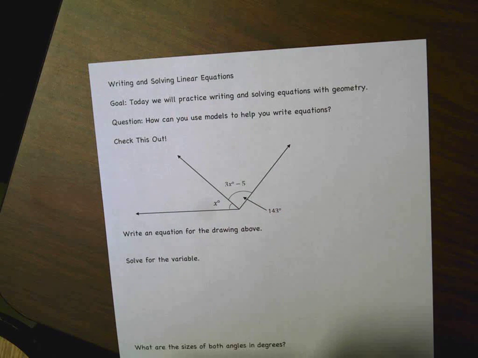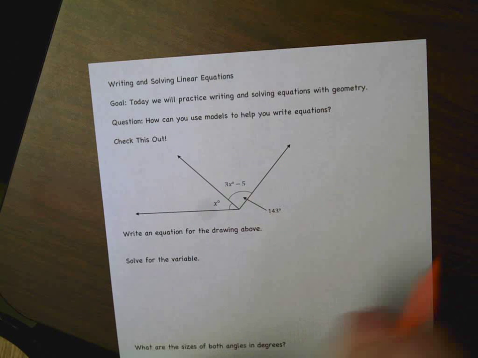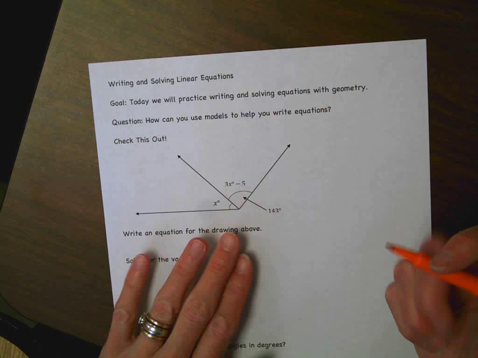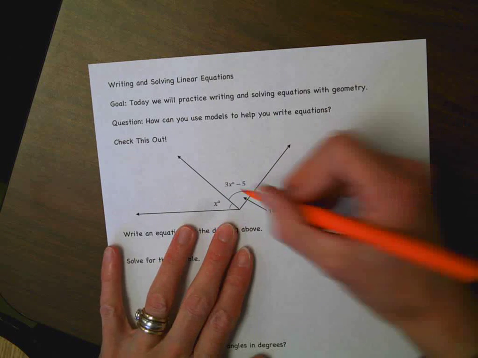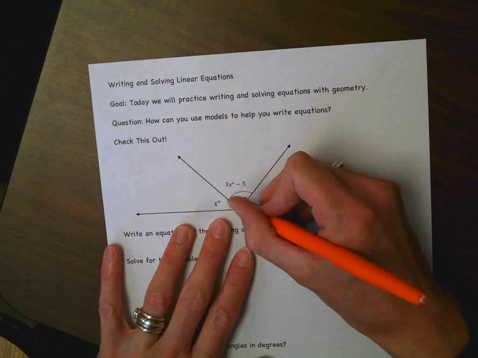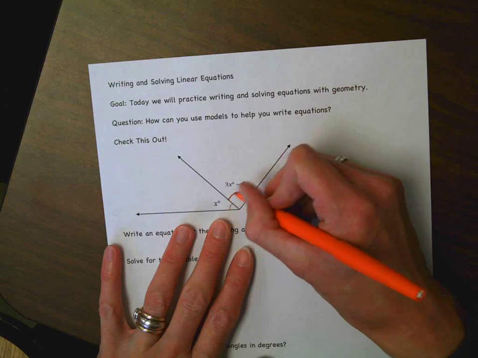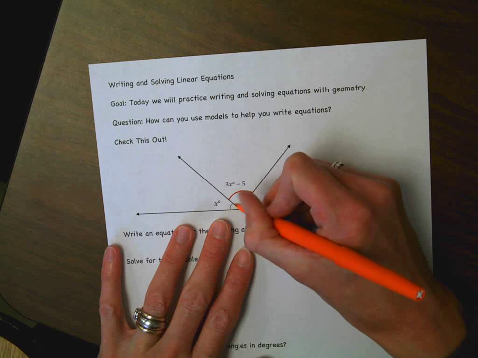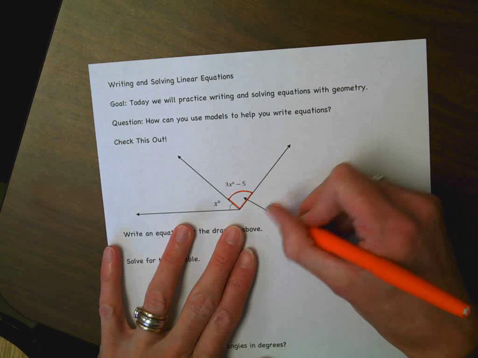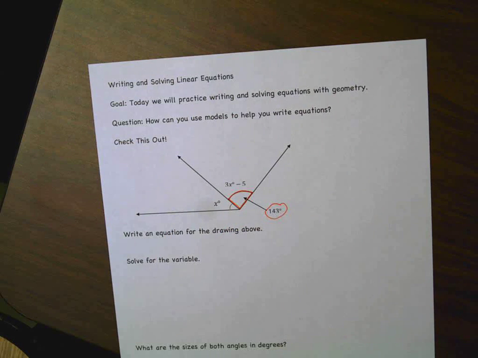If we know that, we can set up an equation right away to figure out what x would be. They're telling us that this section right in here, because of this arrow, is 143 degrees.